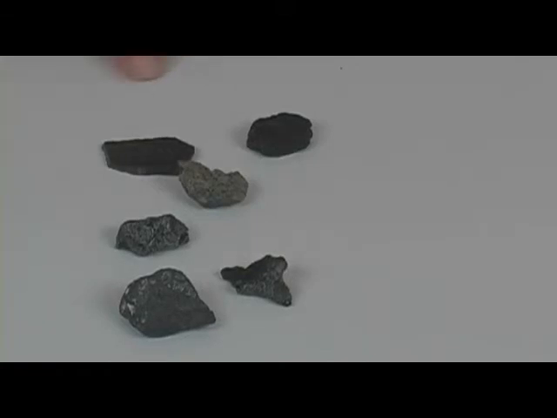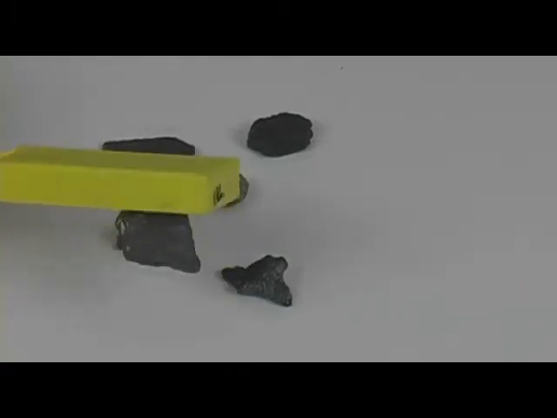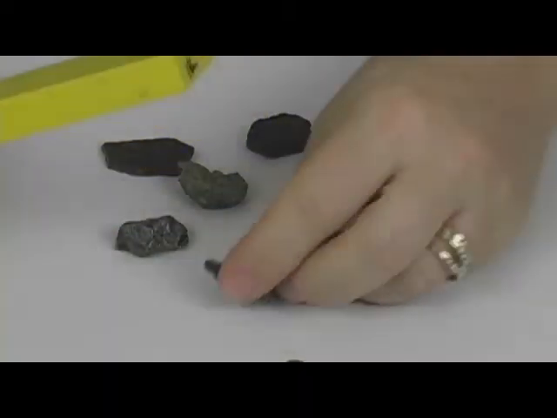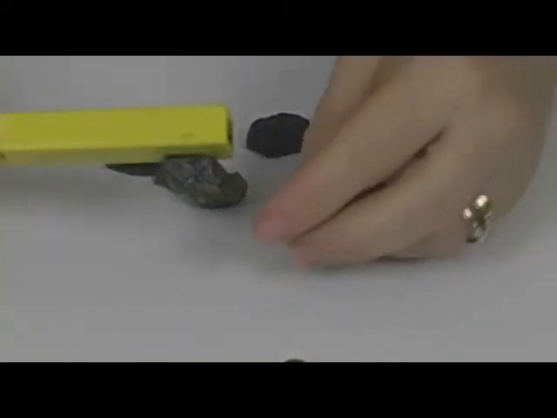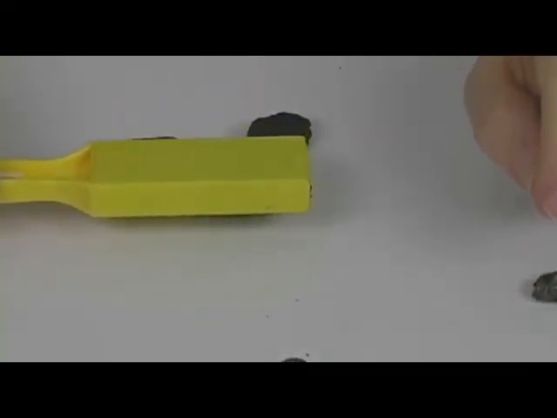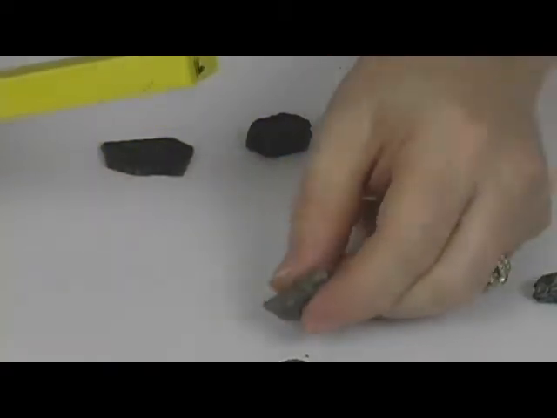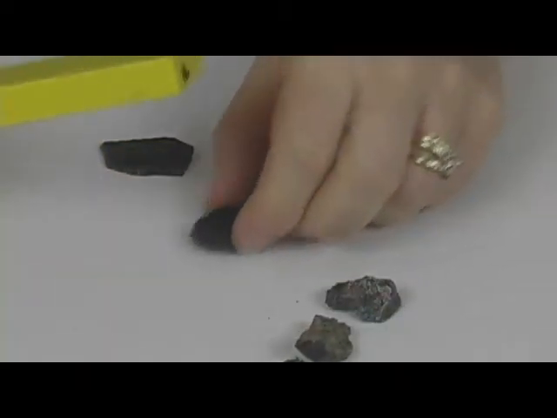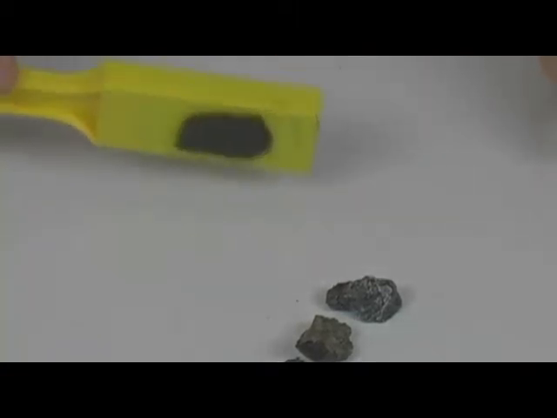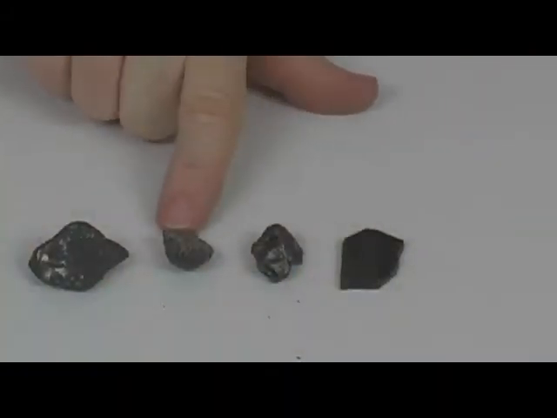Now, since nearly all meteorites have iron, they are usually attracted to a magnet. So let's have a look. Okay, so that one's attracted, so that's a possibility. Ooh, that one's not. Oh, this one is. And this one is. So we have 3. How about this one? Nope. And this one. This one is. Okay, so now we're down to 4. All right, so we have 4 rocks left.